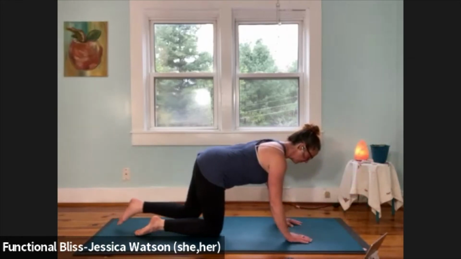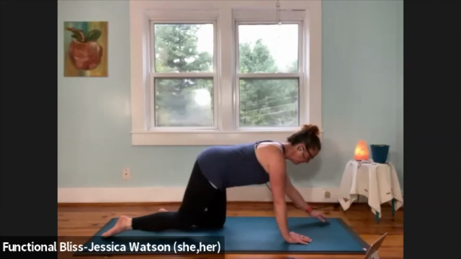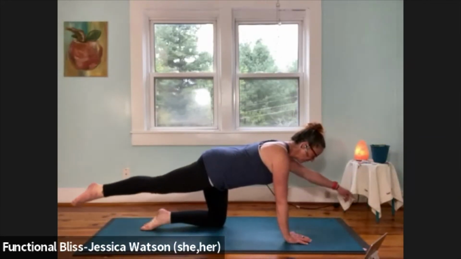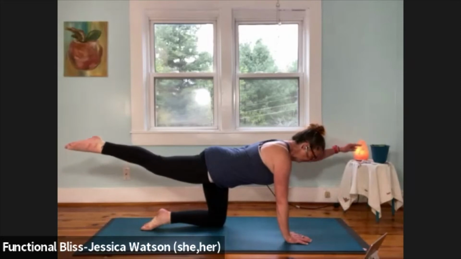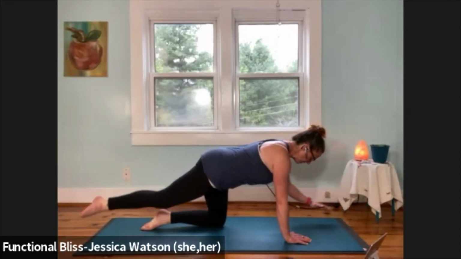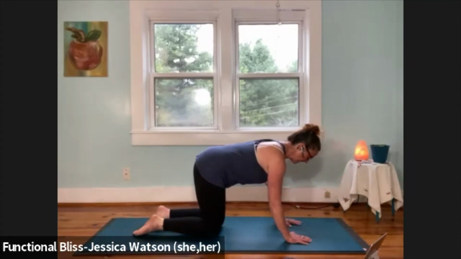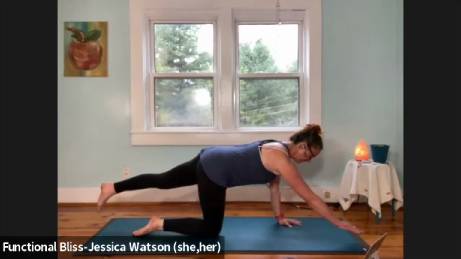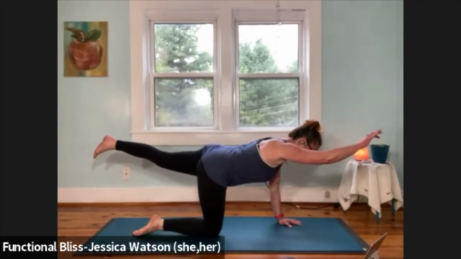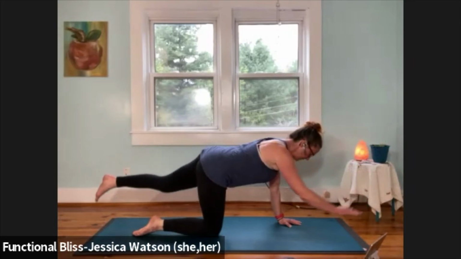One more time each side. So left hand, right leg are going to slide out. You might choose to stay on the ground or lift up if you've got the control. And then when you're ready, release, switch to the other side. Left leg, right hand are going to slide out. You might choose to stay on the ground or lift up. Beautiful. And then release it right back down.